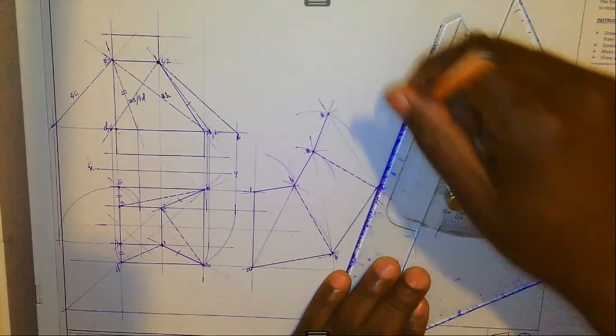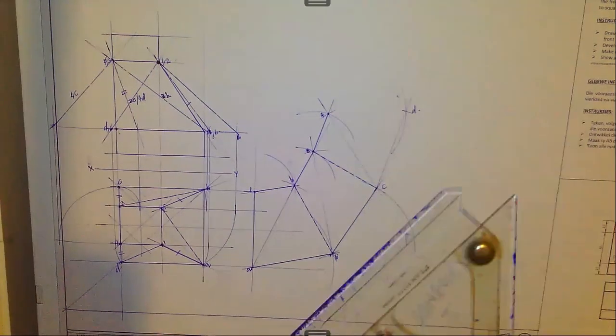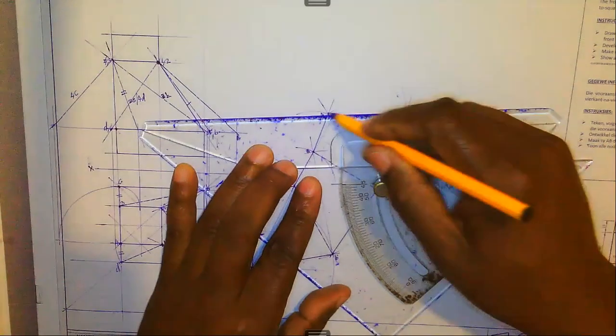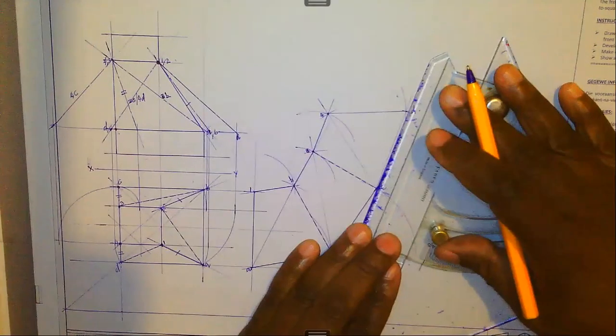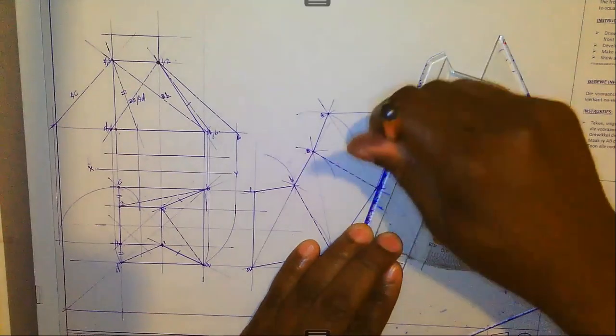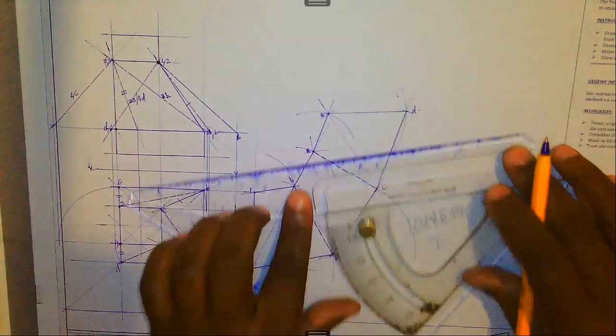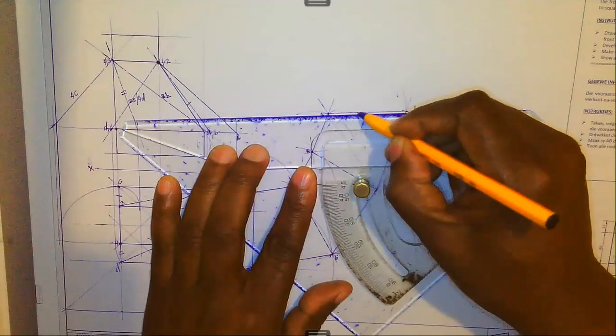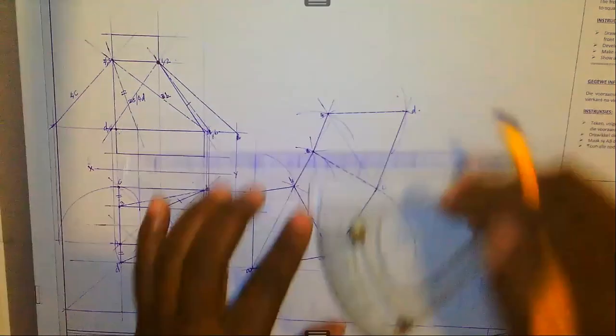You have got now this, then you take this one back. You can outline this. There you go. Then this has to be shown as a fault line, like that. Right.